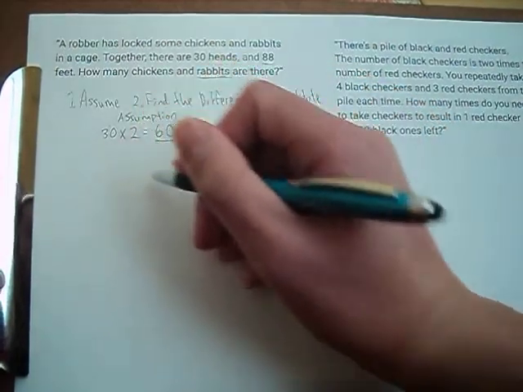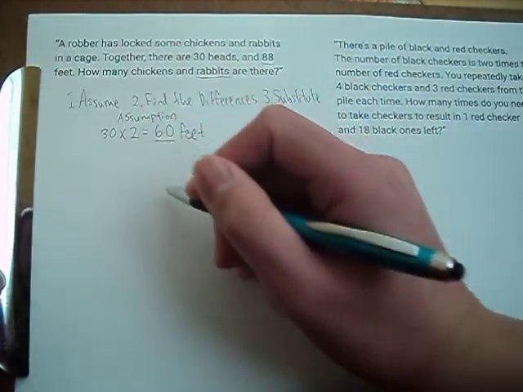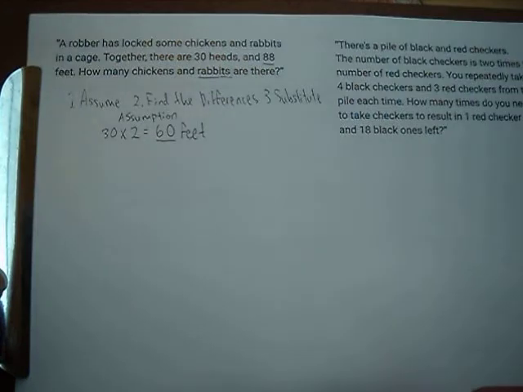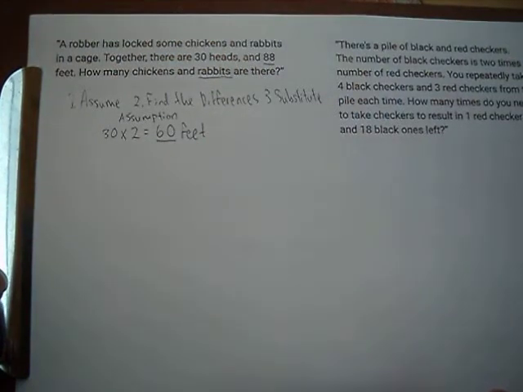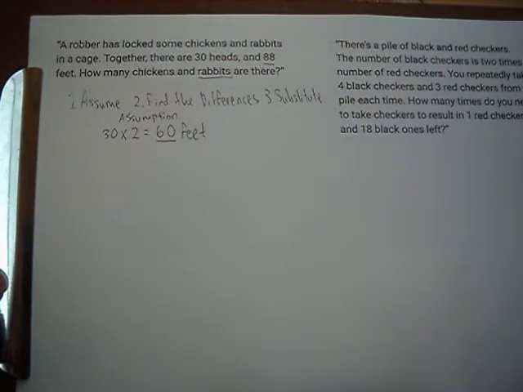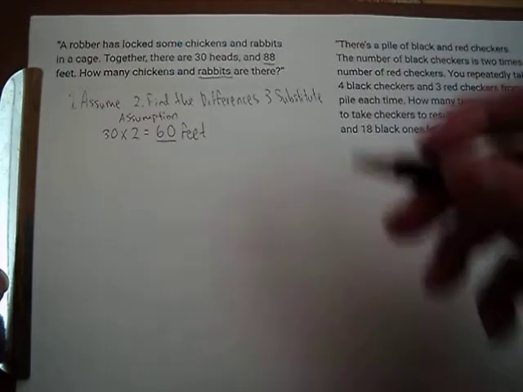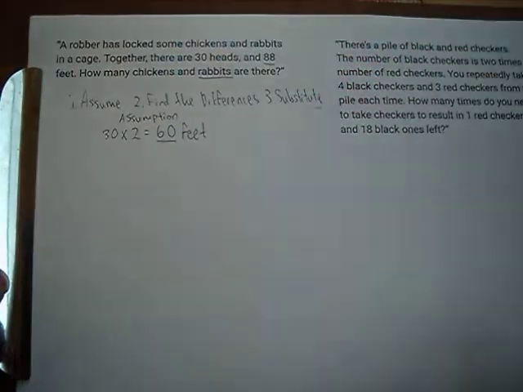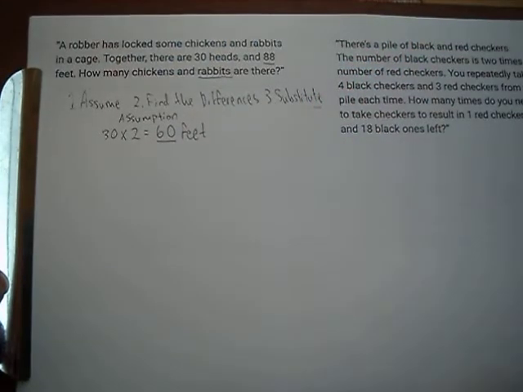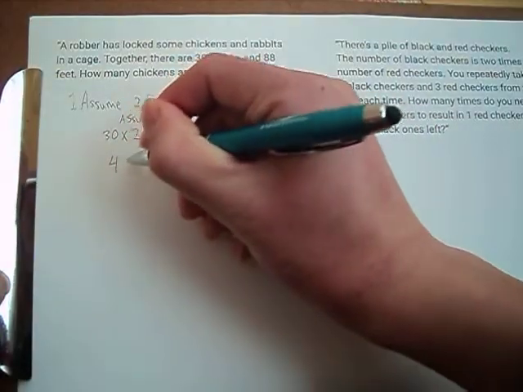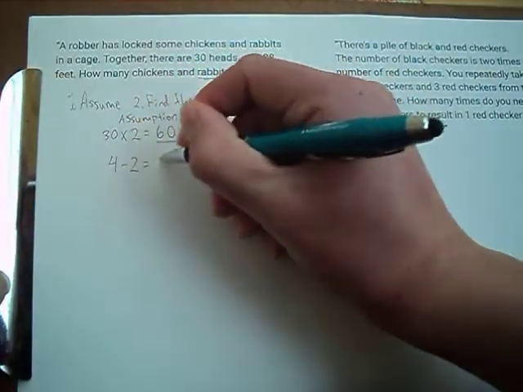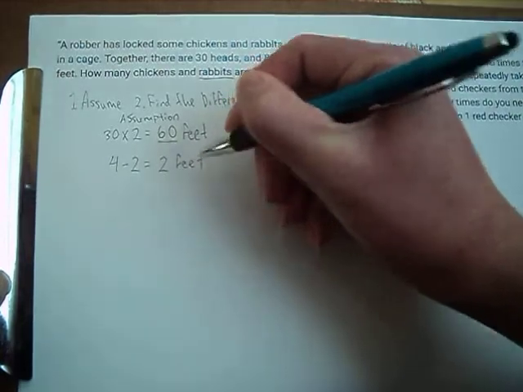So, because the rabbits have 4 feet, they are adding on feet for every chicken. So, if we substitute 1 rabbit for a chicken, since rabbits have 4 feet, there'd be 2 more feet.